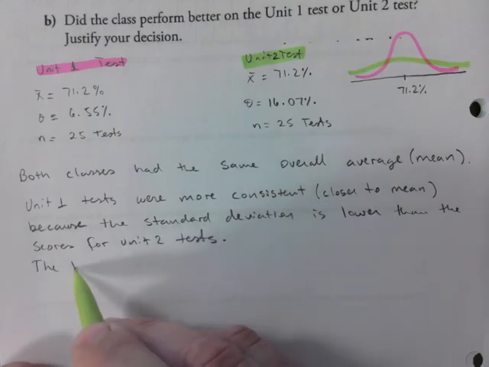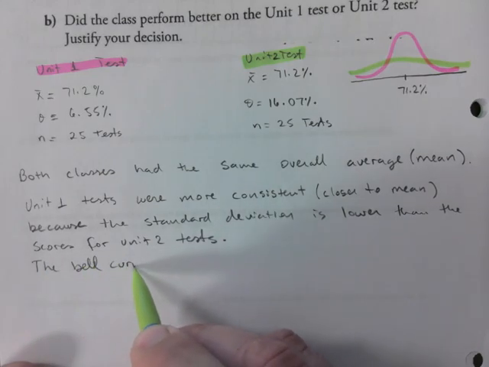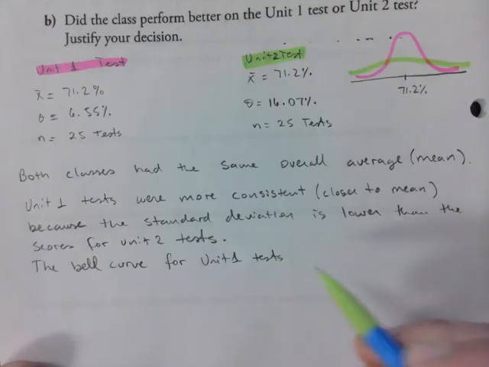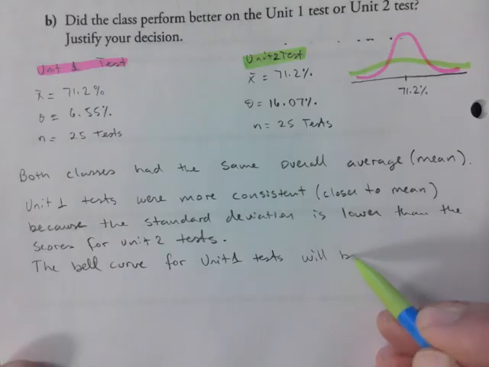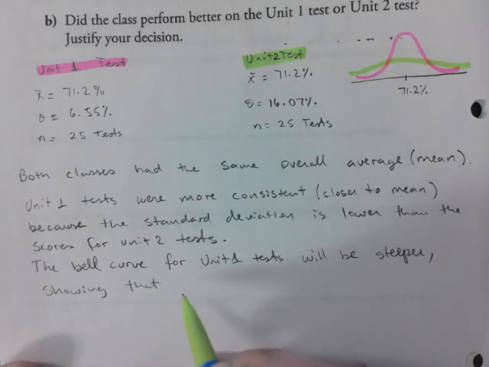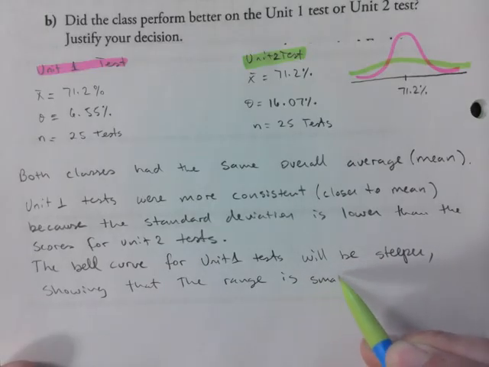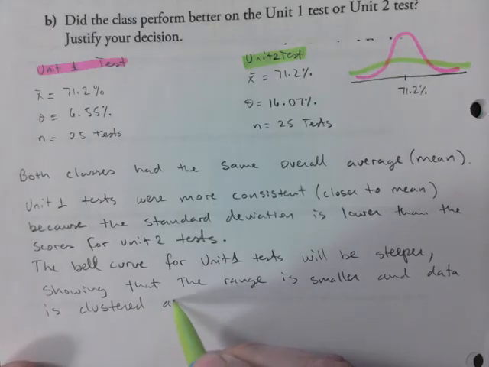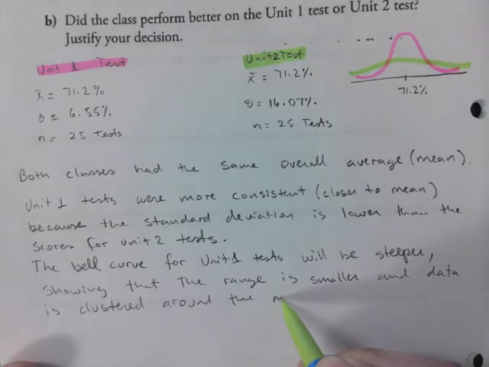The bell curve for unit 1 tests will be steeper, showing that the range is smaller and data is clustered around the mean.